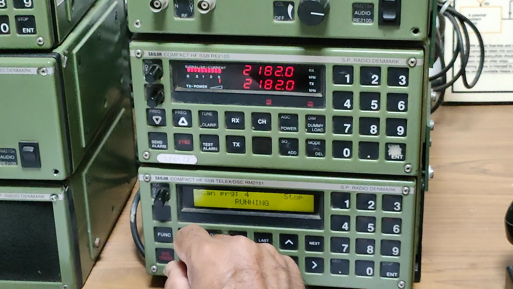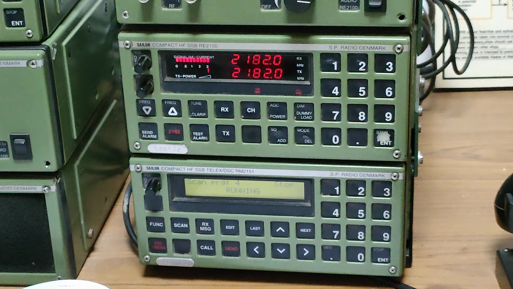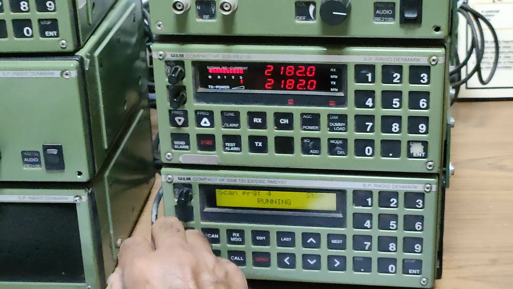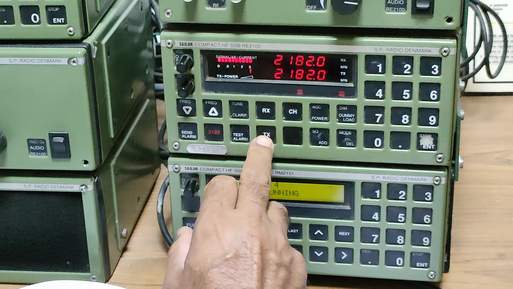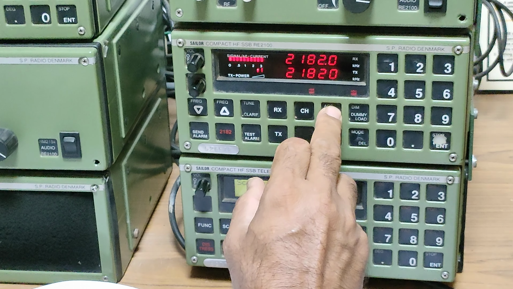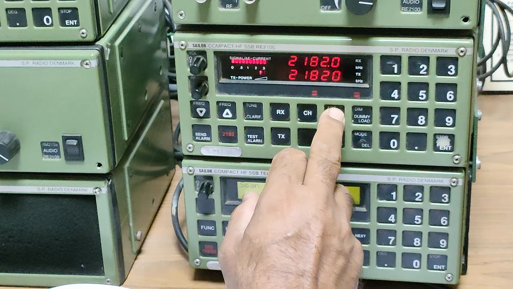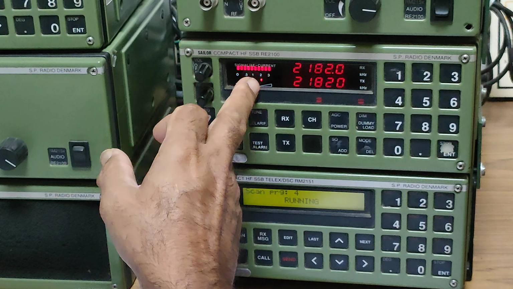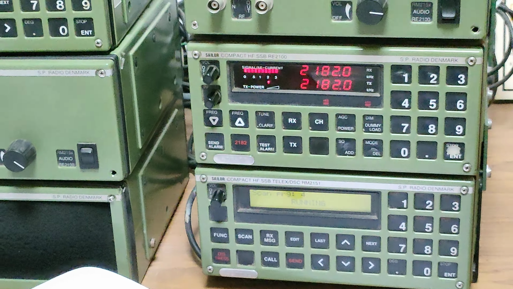Maximum power output on MF? 400 watts. Very good. So now this shows the highest power. The last indication is the maximum power. So TX and power, then it comes down to half. Then after that quarter, then 1/8 and 1/16. So the end of this part is 1/16.